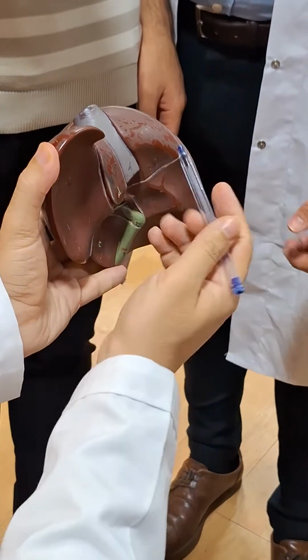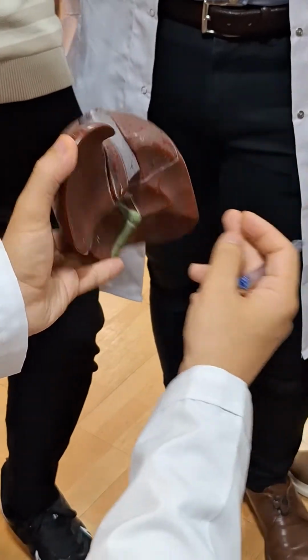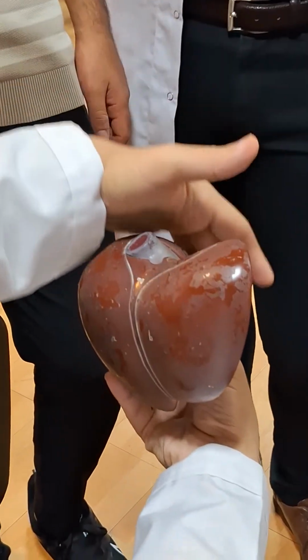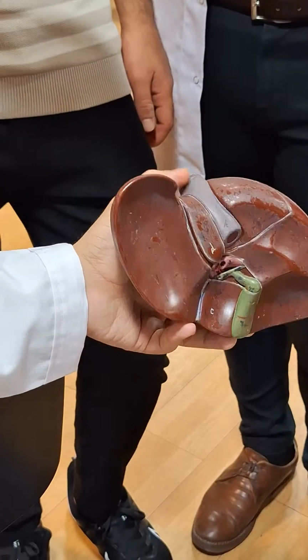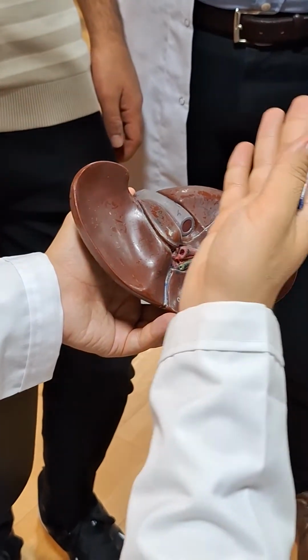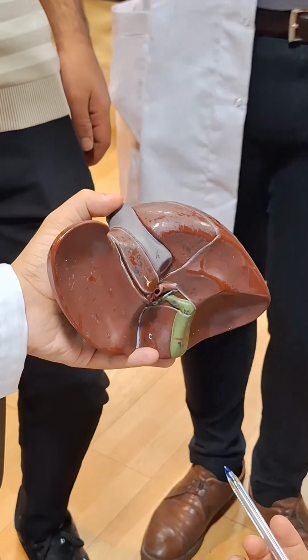Yes, it is located on the posterior surface, so we can name it posterior coronary. And it is located inferior compared to the liver, so it is inferior. So it's right. All of them are right. You say inferior or posterior coronary ligament.